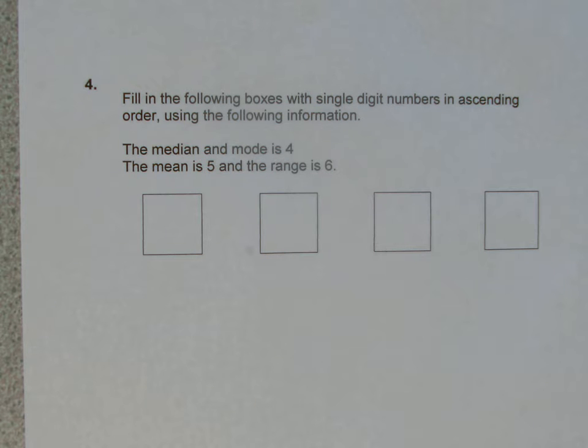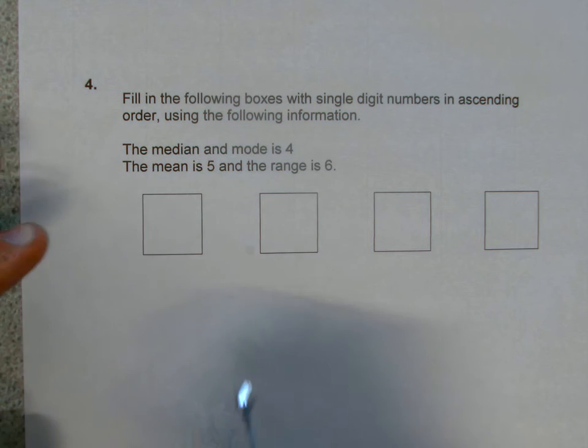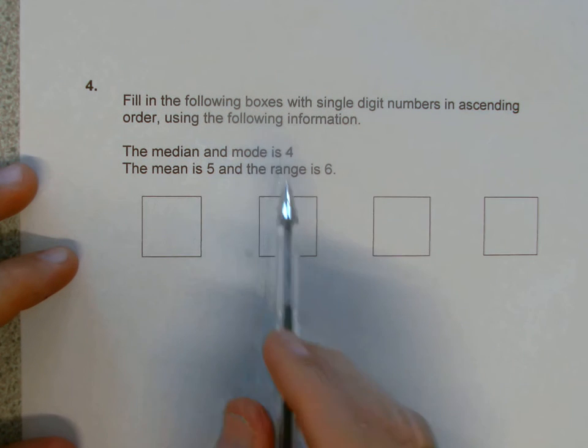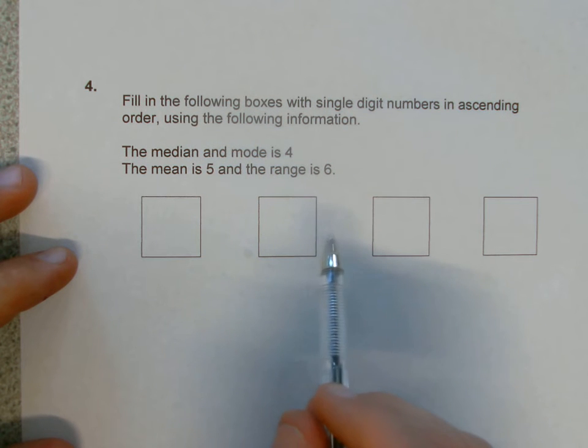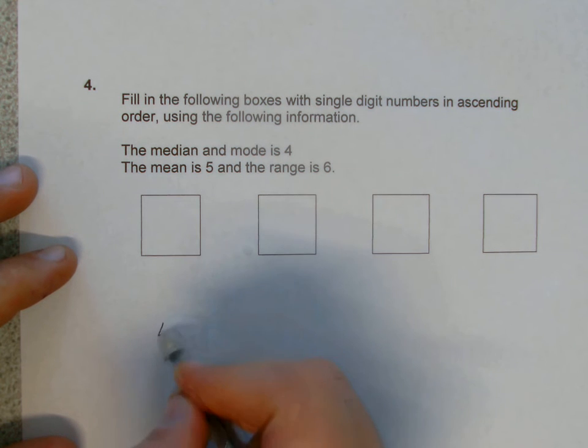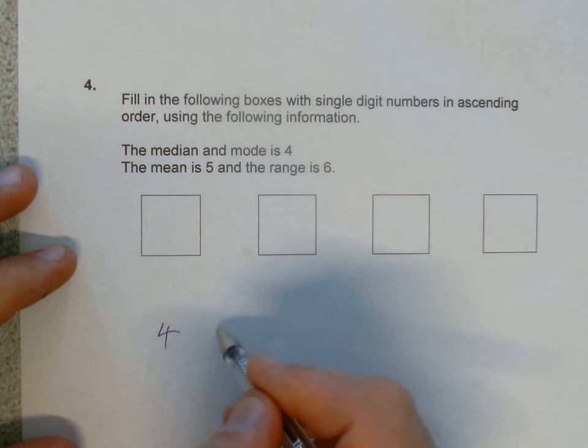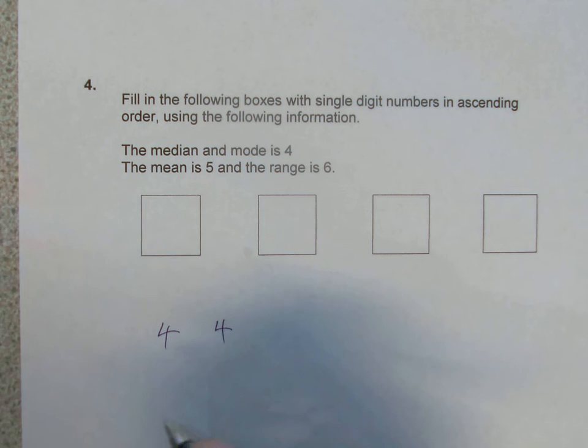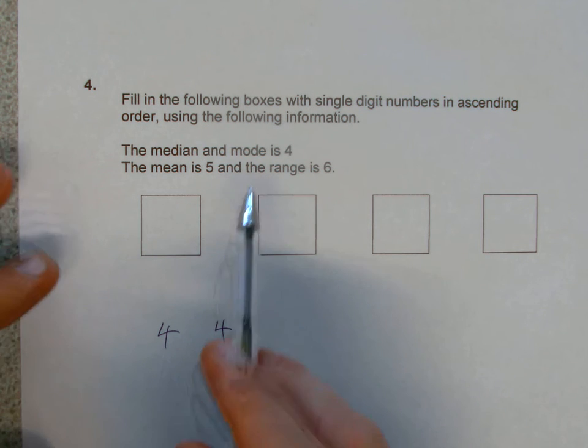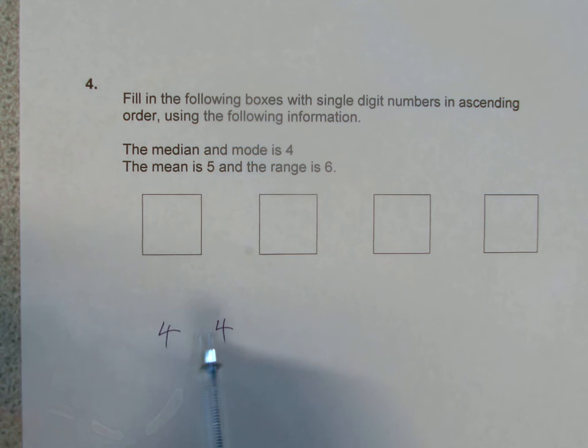So number 4 then, fill in the following boxes with single digit numbers in ascending order using the following information. The median and mode is 4. The mean is 5 and the range is 6. Now the median means the middle number, so we need to have the median to be 4. But also 4 comes up twice, doesn't it? It's got to come up twice because it's the mode. It could come up more than twice, 3 times or 4 times, because it's the most common, but it's going to be at least twice.